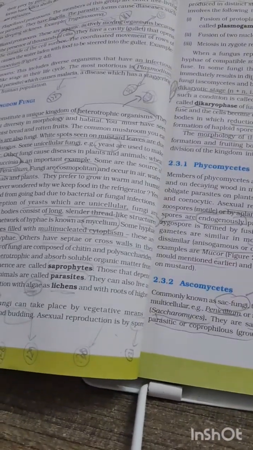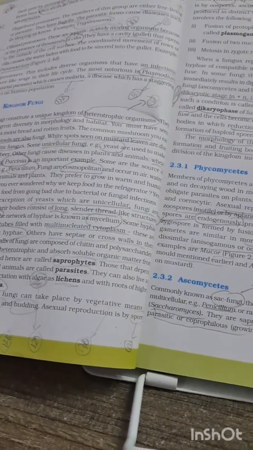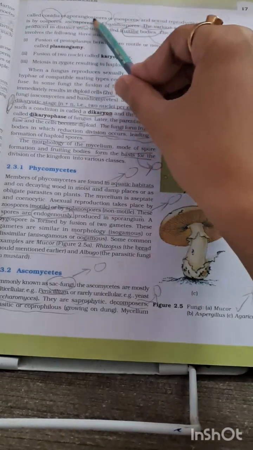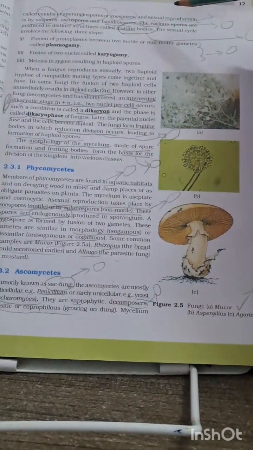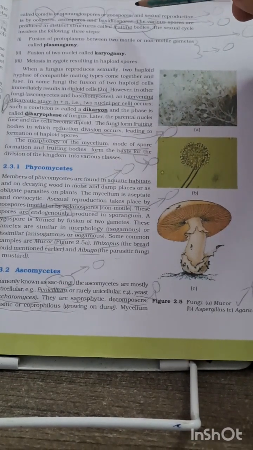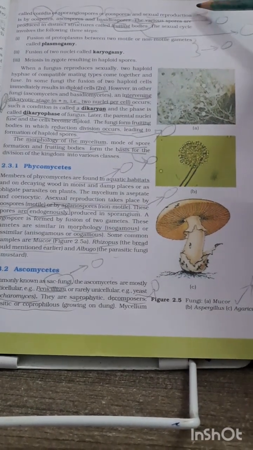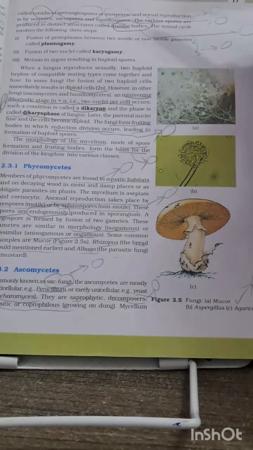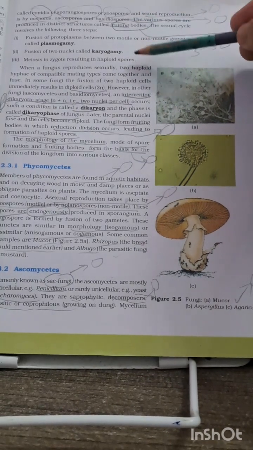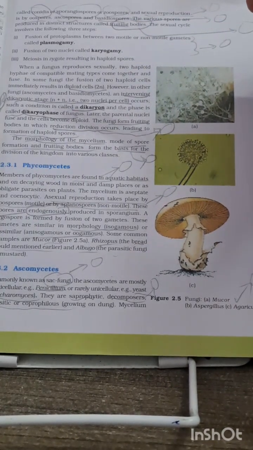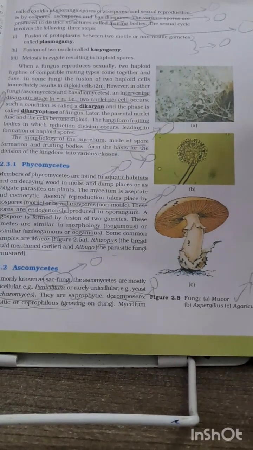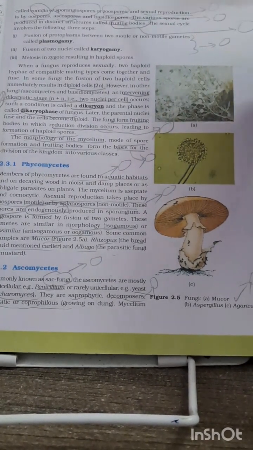Yesterday we studied about asexual reproduction in kingdom fungi by spores, which are conidiospores, sporangiospores, and zoospores. Today we are going to start with sexual spores, which are oospores, ascospores, and basidiospores. In MCQs they will try to confuse you by asking which one of the following is a sexual spore or which one is an asexual spore, or they might tell you the name of the spore and ask you to find out which one is sexual and asexual. You have to be very clear.